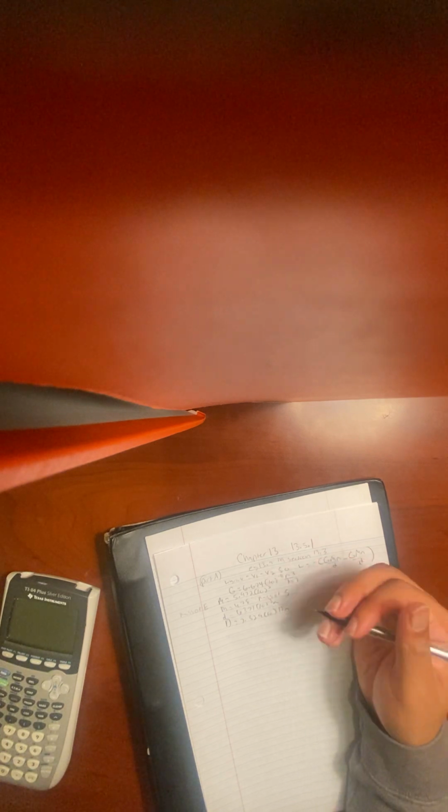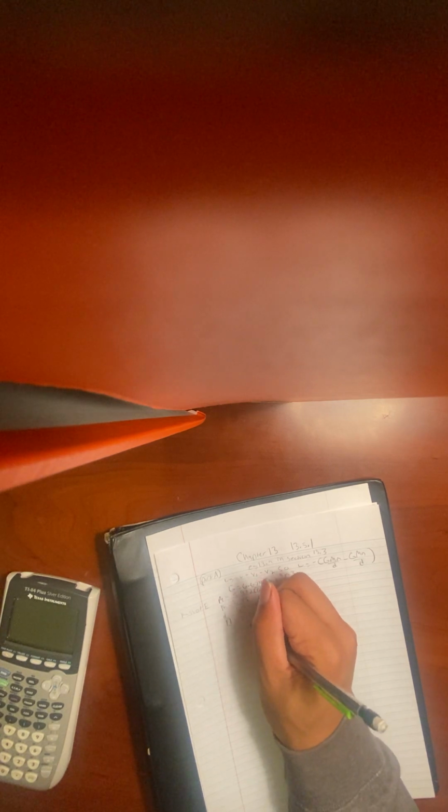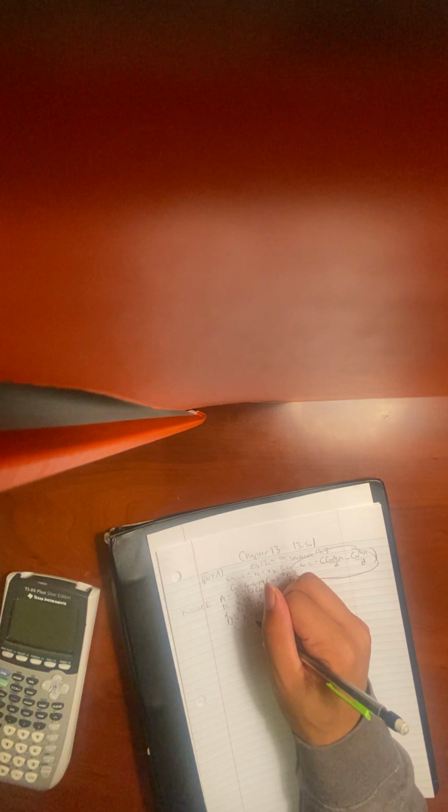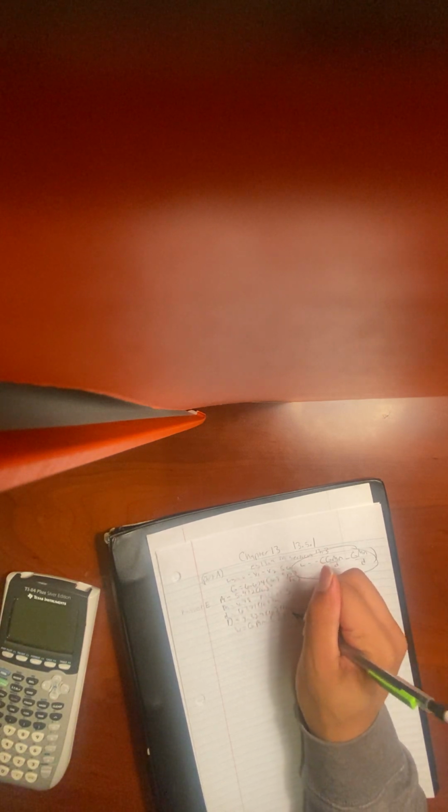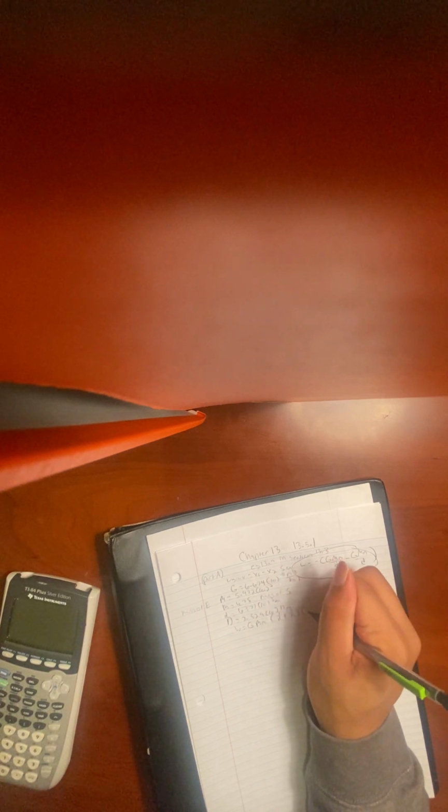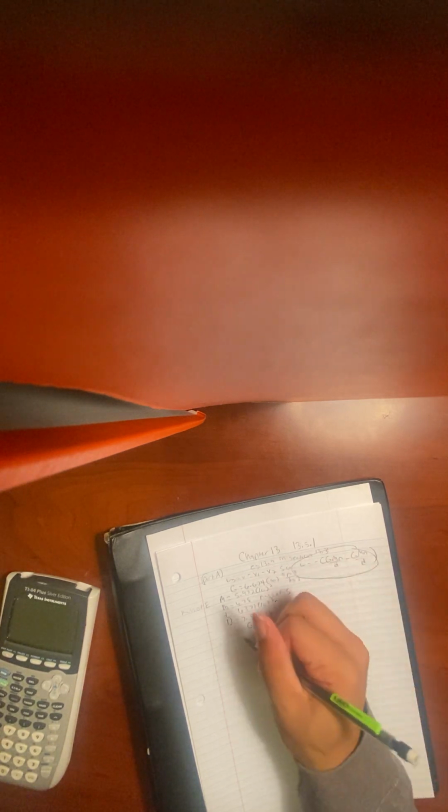So by rearranging everything, we will get W equals G M m times 1 over lowercase d plus 1 over capital D. Basically, we're just going to plug everything in.